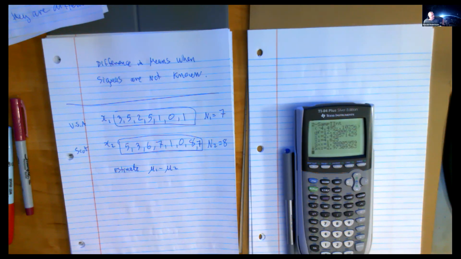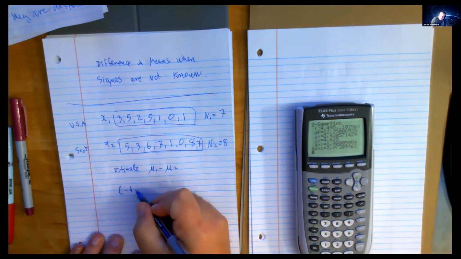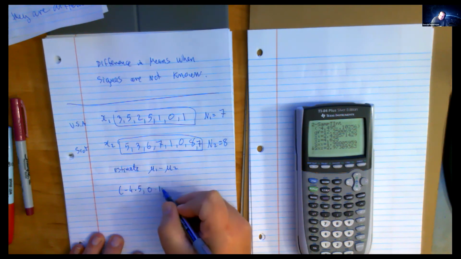Now, did you notice how long it took the calculator to do that? One of the reasons it took so long is that if you had to do this by hand, it is horrendously messy. The formula is ridiculously ugly and fraught with danger. And now the only thing that I really care about is the interval, oh, that was so close, wasn't it?